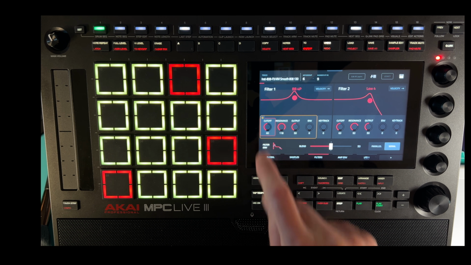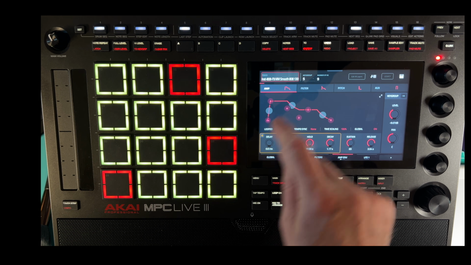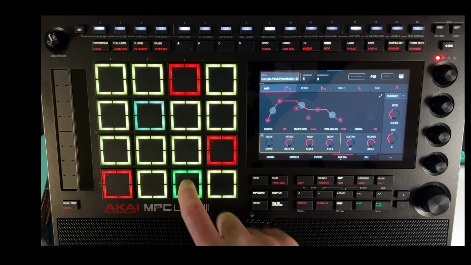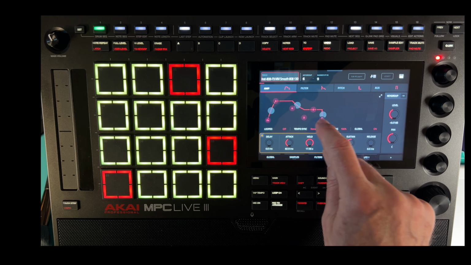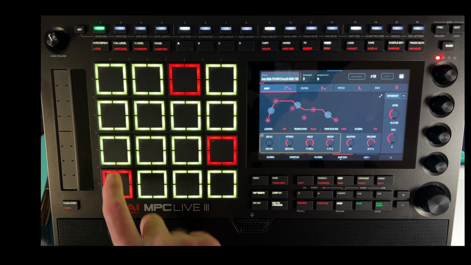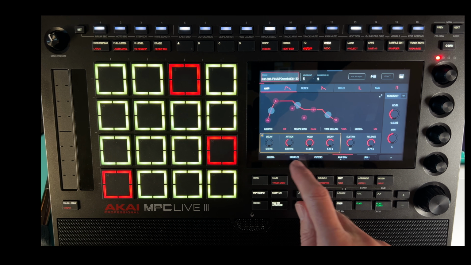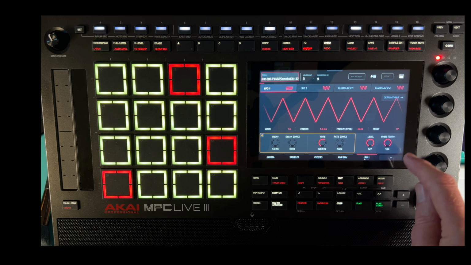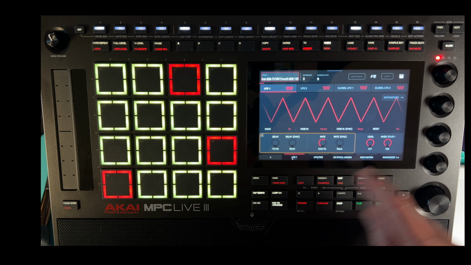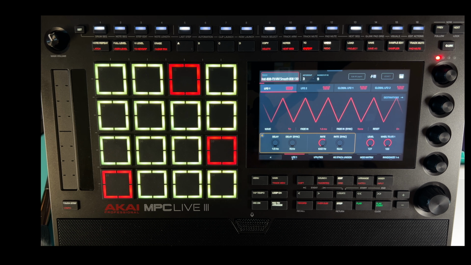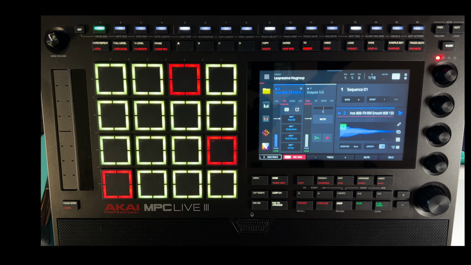Cut off, resonance, that kind of thing. Not going into this in any detail. The amp envelope, obviously you can change the attack. Bring the release back so it's just short. This is for all of the samples. Lots of other controls, LFO, and then we've got utilities, unison, the mod matrix, which is a video all on its own. Lots of stuff there. It's actually a really good sound, that, isn't it?